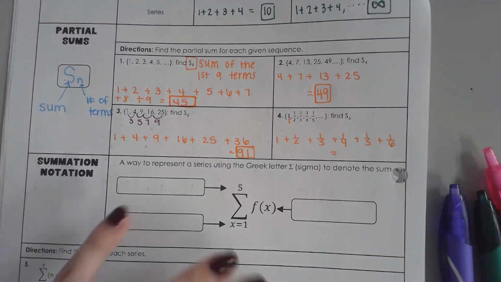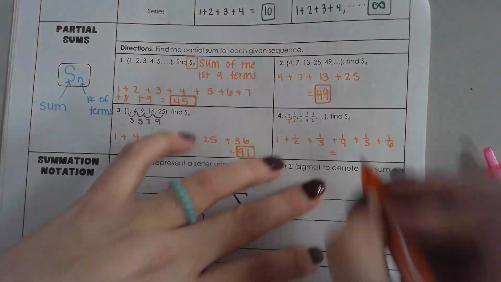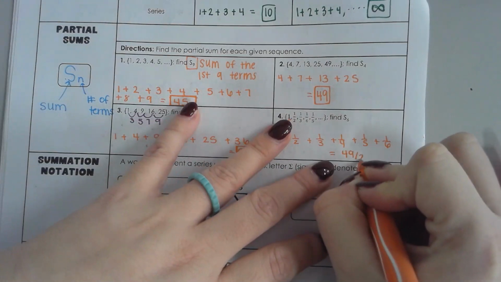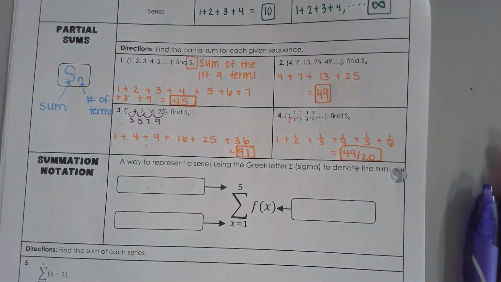What'd you get? 49 over 20. My calculator always gives me a decimal. Did you type them in as fractions? Yeah. Okay, it's because people have messed up with the settings. First of all, it's in French.